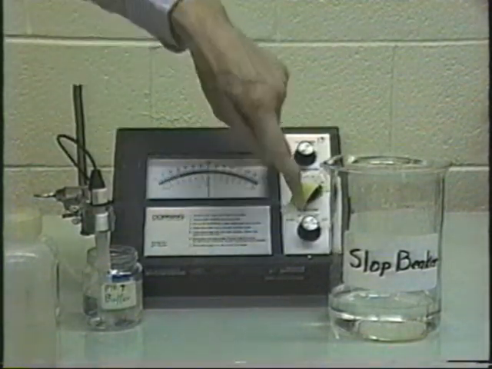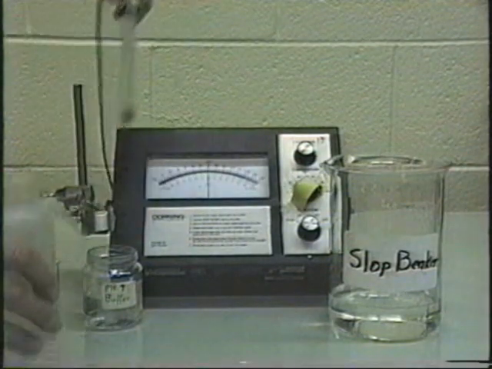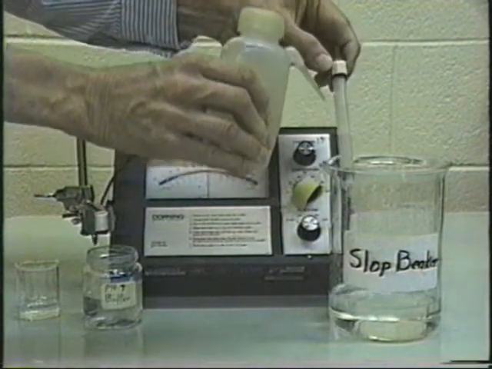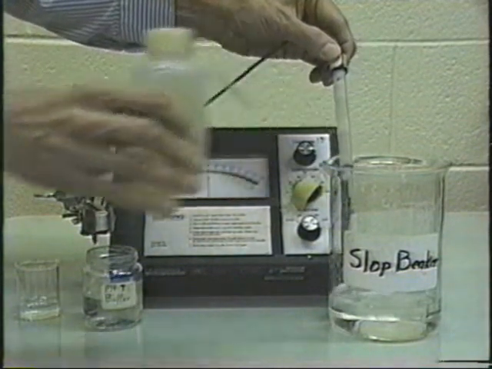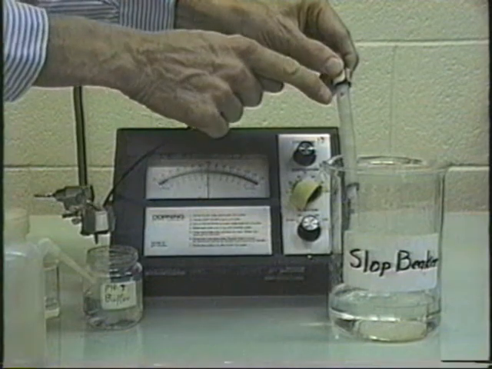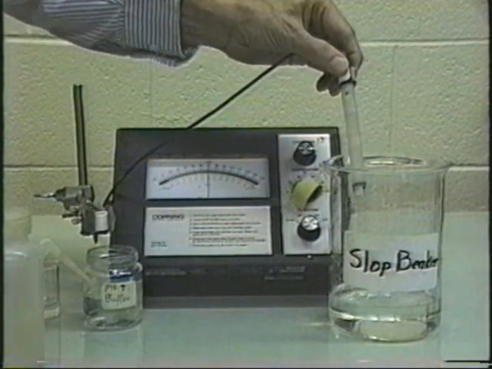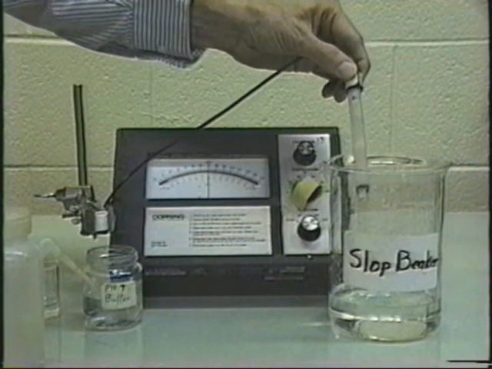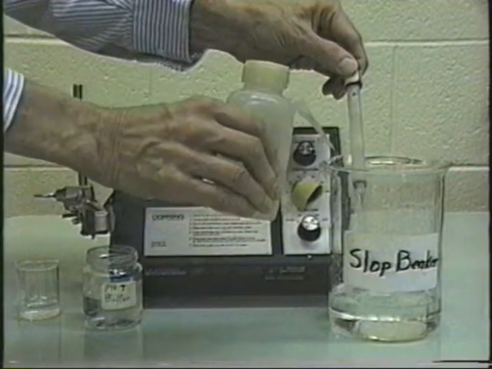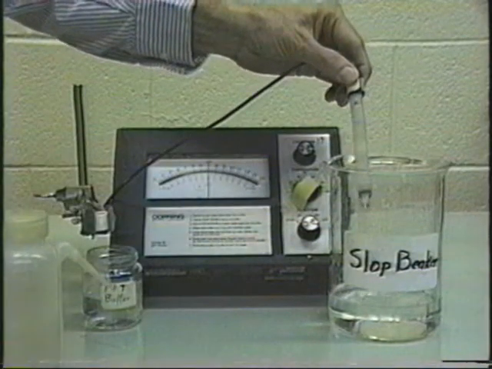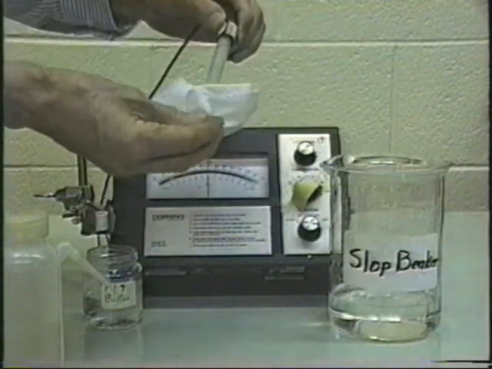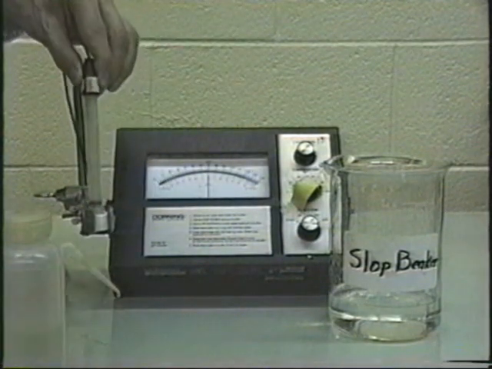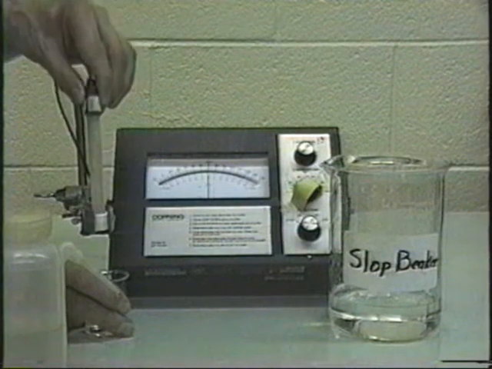To do that, we put this on standby and wash off our electrode. When you handle the electrode, be very careful that you don't tip it. As you can see, there's a hole here which allows filling of the reference electrode with saturated potassium chloride solution. So you must not tip it because the solution will run out. But anyhow, you wash off the electrode, pat them dry with a clean paper towel, and then you're ready to make your measurement of the solution that you brought here.